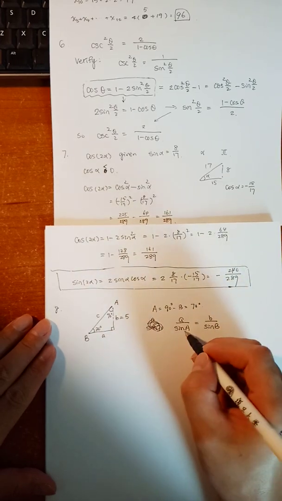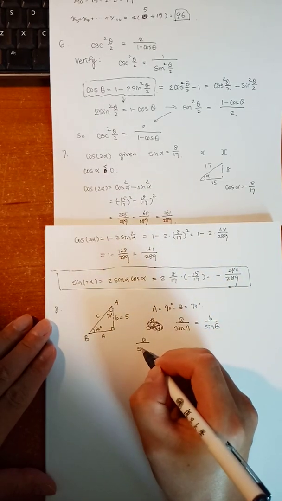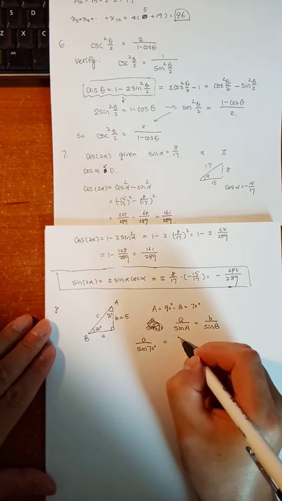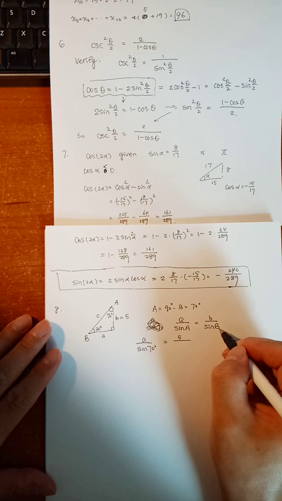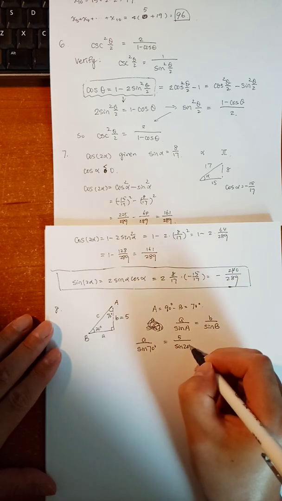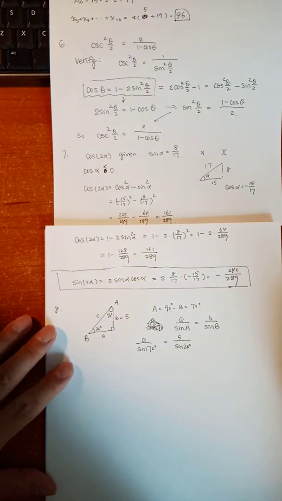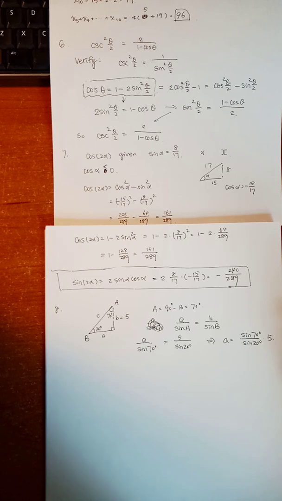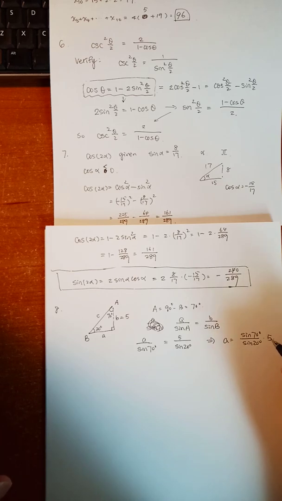So sine A is sine 70 degrees, whatever number, I don't know, but it's just sine 70. b is 5. Sine B is sine 20 degrees. So this implies a is equal to sine 70 over sine 20 times 5.